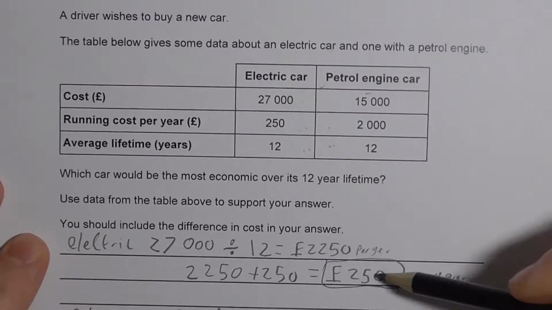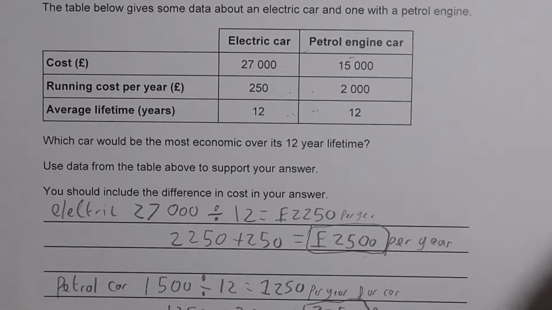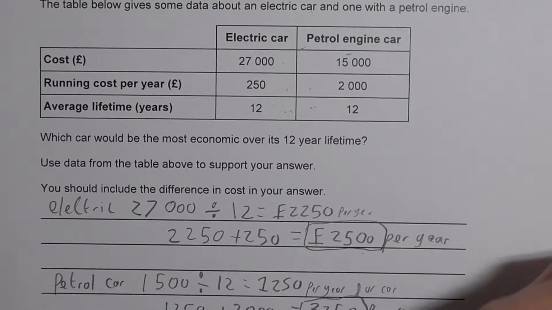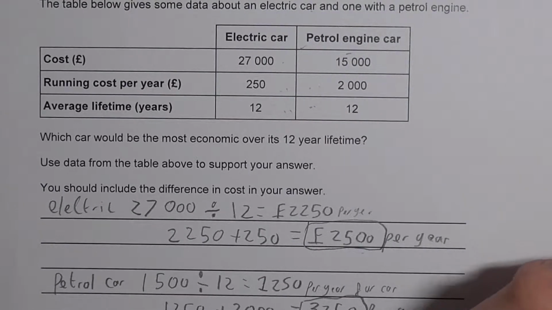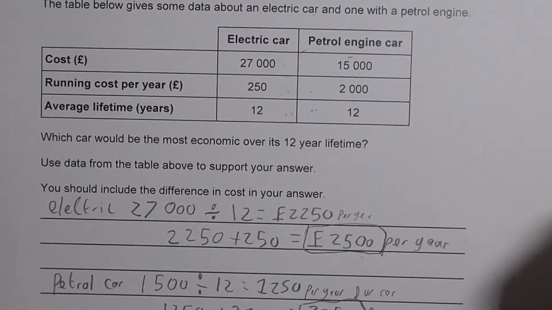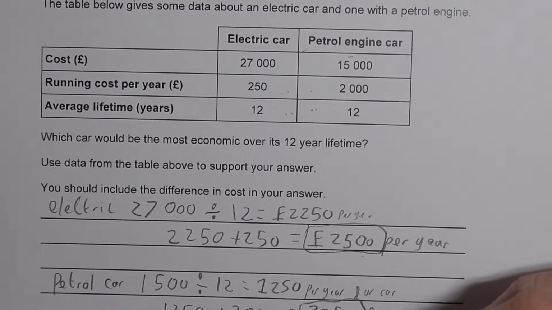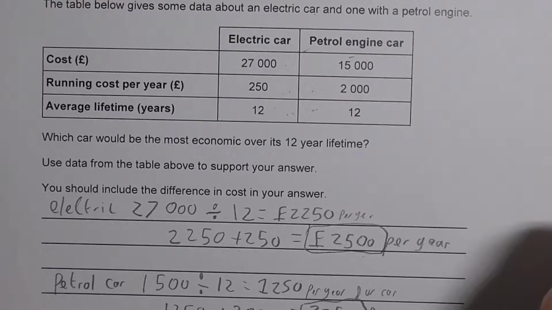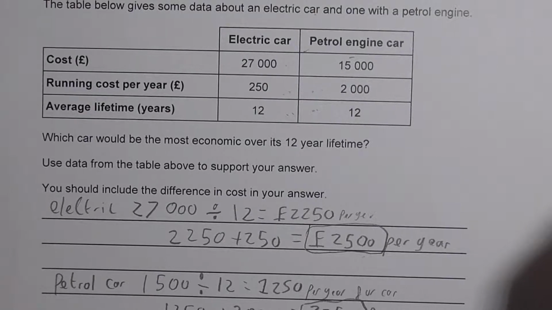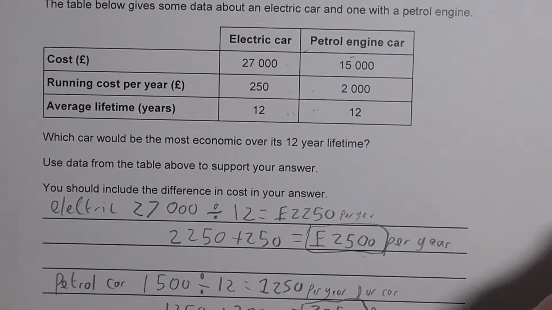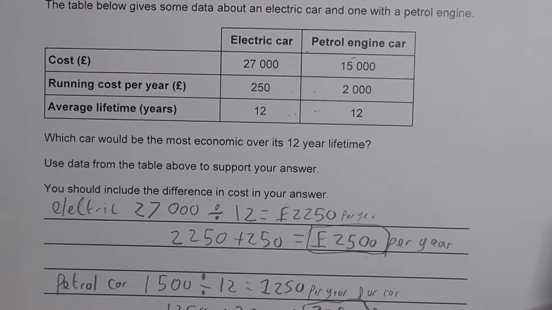So we've got our calculations to work out price per year, an overall statement saying which one is better and why, and you could either have here £750 cheaper per year, or the £11,250 over the 12 years. Either one of those points we could use. We need to say the electric car is cheaper overall.